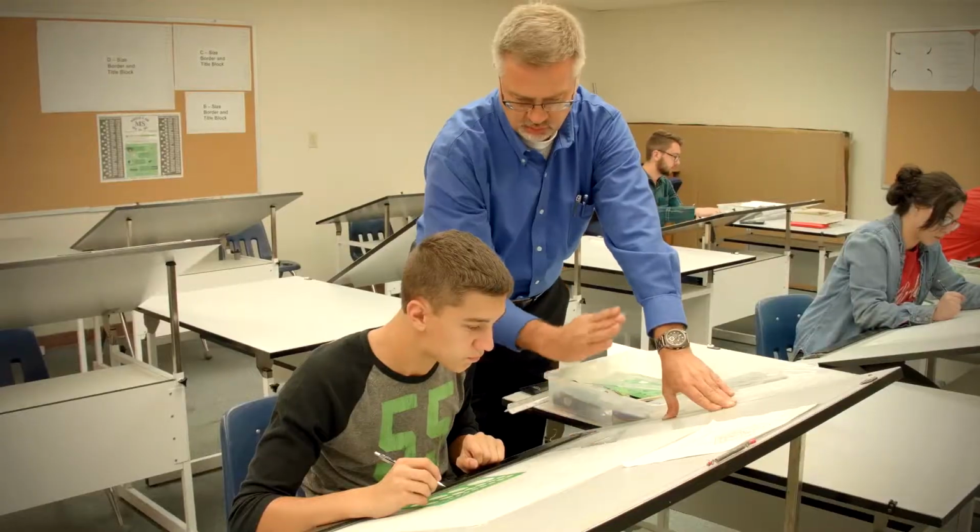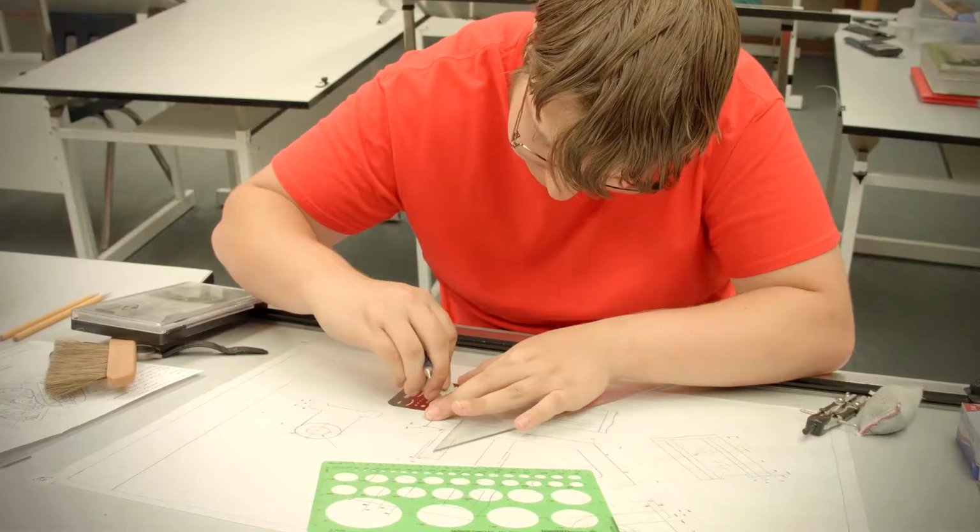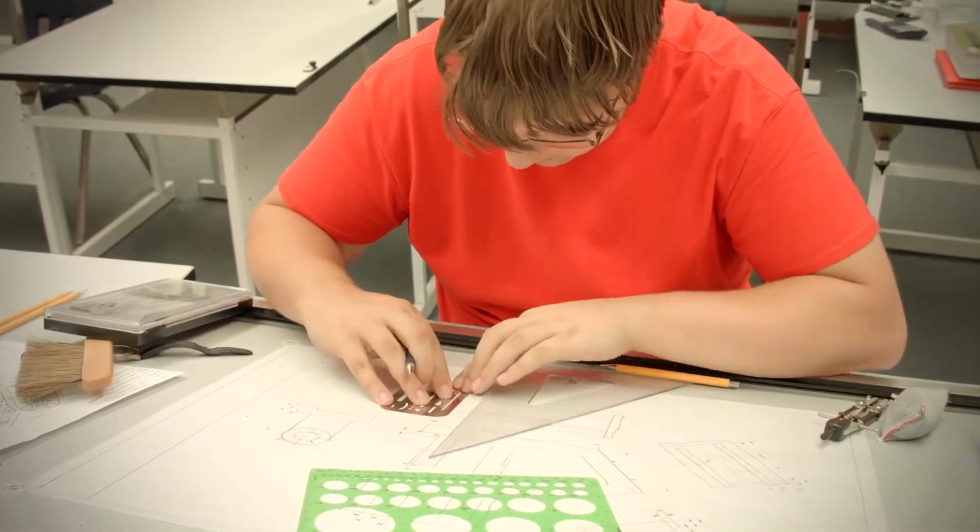A typical class here, we try to cover the basics, give somebody a basis for pretty much anything they'll encounter in the drafting world. When the students first come on board at Triangle Tech, they're brought into just the fundamentals of drafting. The traditional drafting equipment, your parallel bars, T-squares, triangles, compasses, protractors, things of that nature.